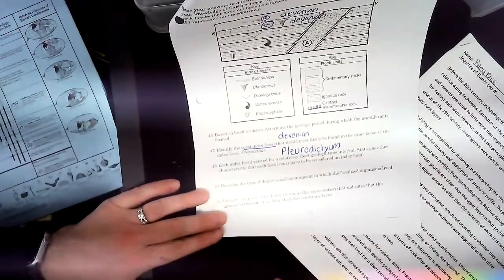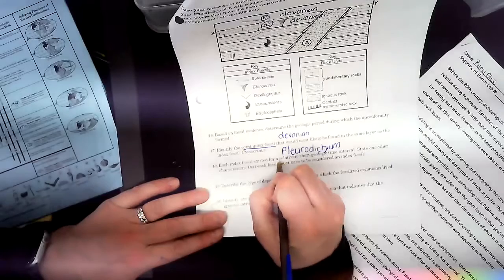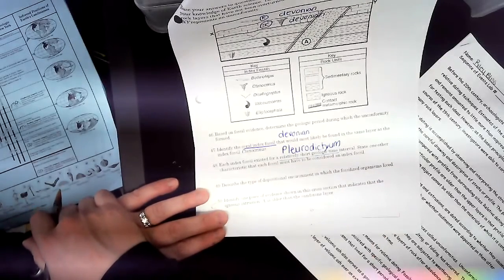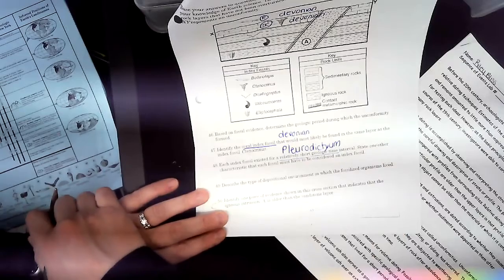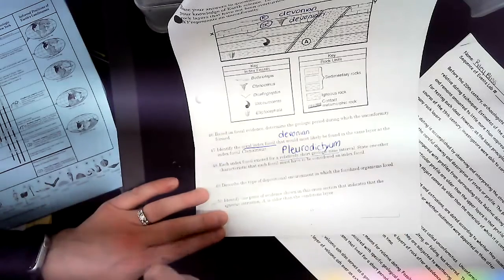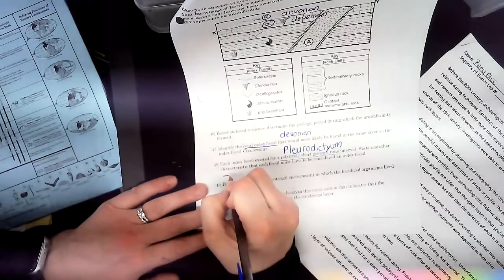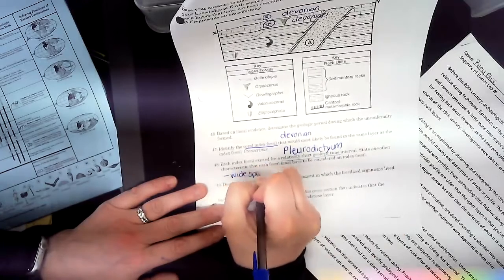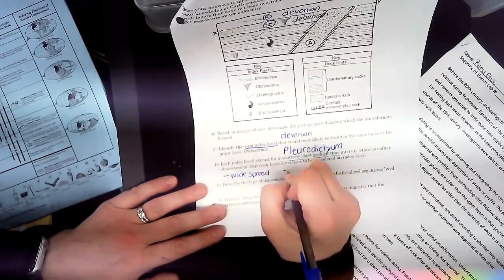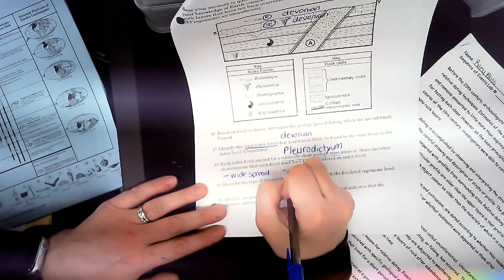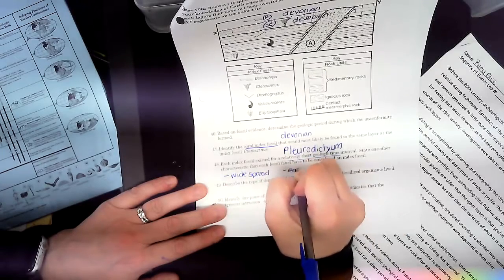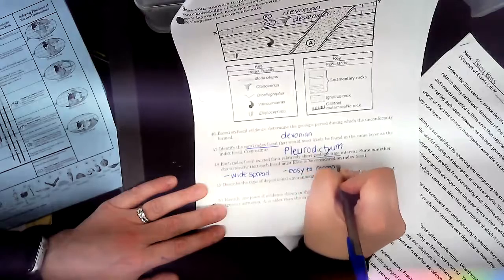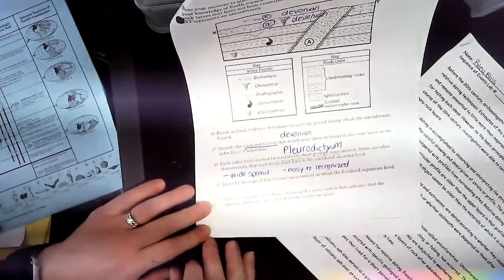All right, we already did the index fossils once, but it says they existed for a short geological time interval. State one other characteristic that it must have to be considered an index fossil. So there are three. They gave you one. What's another one? Widespread. And the other one? Easy to recognize. You only needed one, but make sure you know all three.